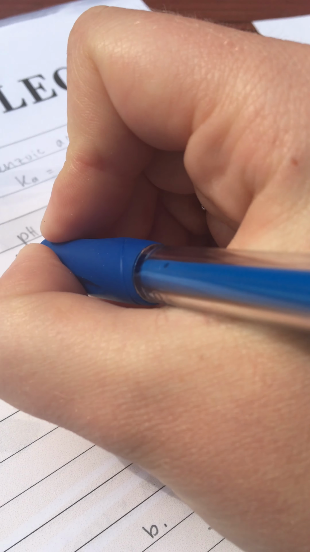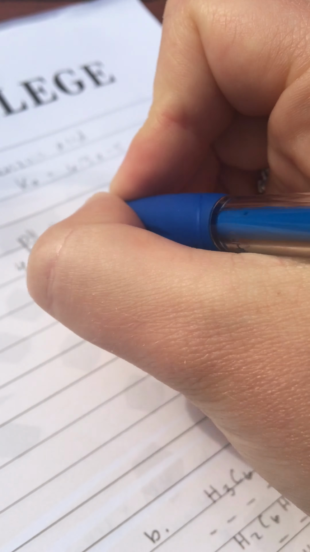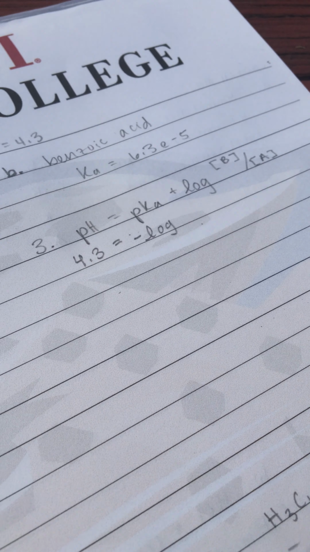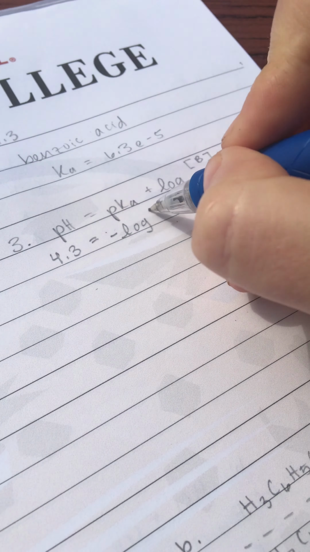So we know pH, we want 4.3. pKa is just negative log of Ka, which we now know because we chose benzoic acid. And then the question is asking us for this ratio here, ratio of base to acid. So we'll just have to get rid of this log at the end. But that'll be pretty simple to do.